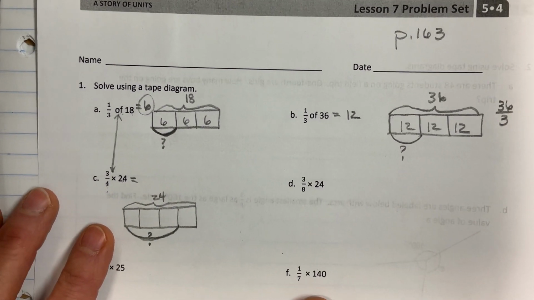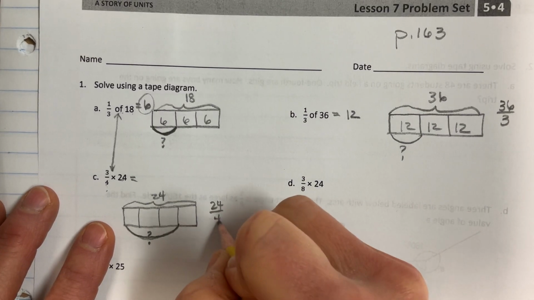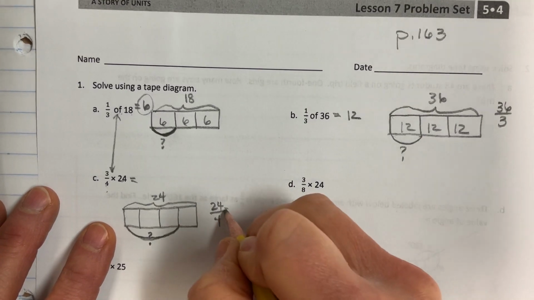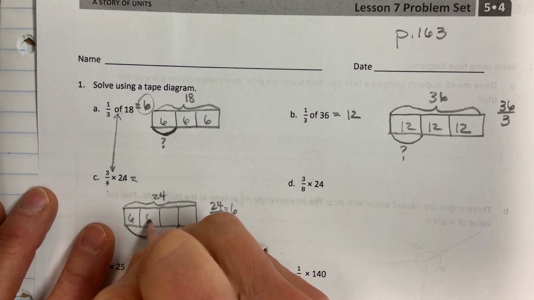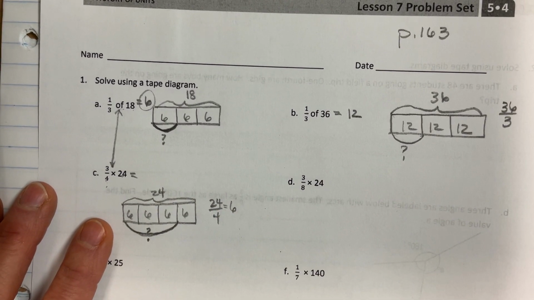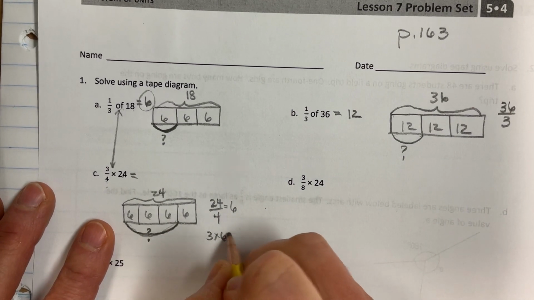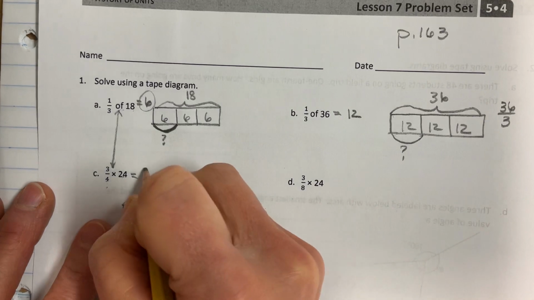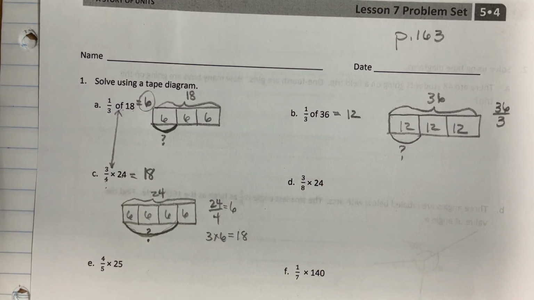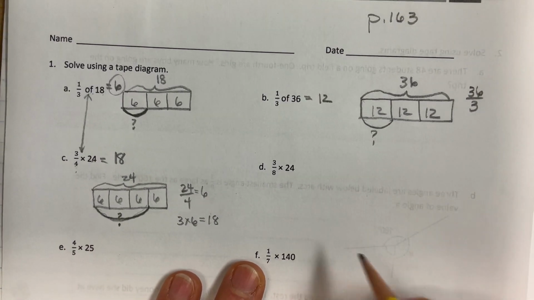Okay, well, again, 24 divided by 4 boxes. What goes in every box? A 6. I'm asked, though, for 3/4. I'm looking for 3 of the boxes. So 3 times 6 is 18. So 3/4 of 24 is 18. Okay. Hopefully so far so good.